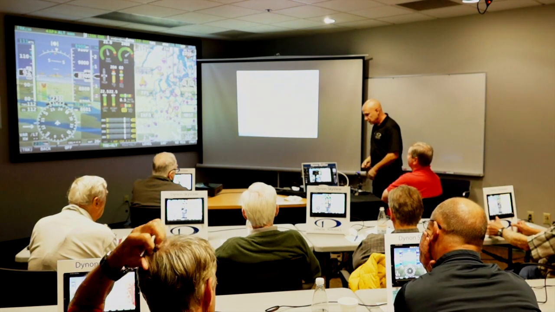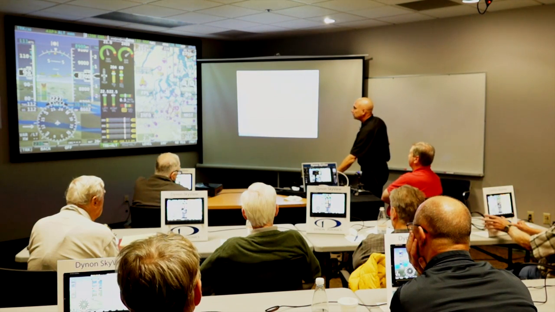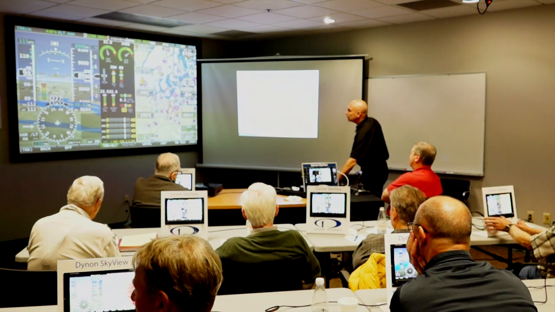So actually, let me do this, which is my pitch servo. This is my pitch servo. Look up at the top.